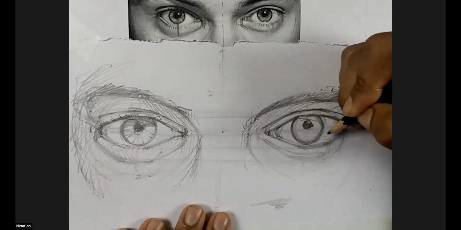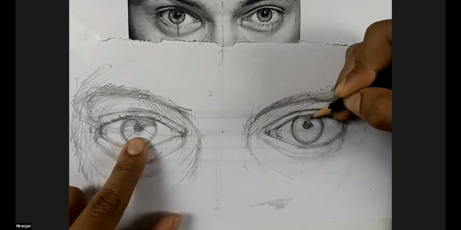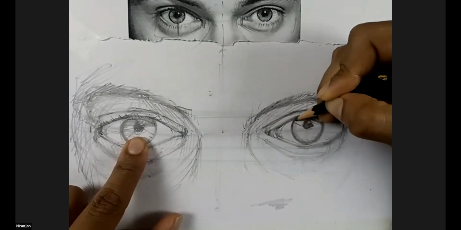We can shade the iris. Notice how the iris, again, just like the previous eye, is stopping at the center. You can shade this top region of this eye.